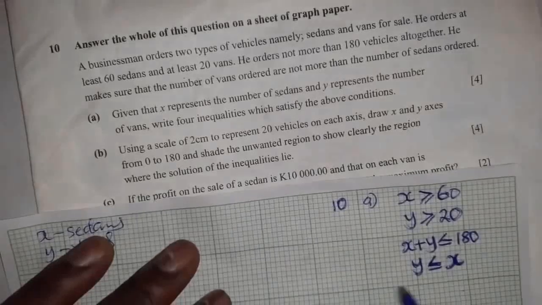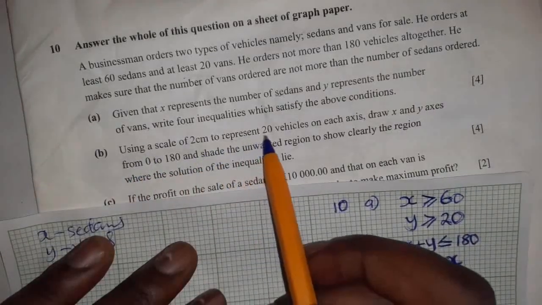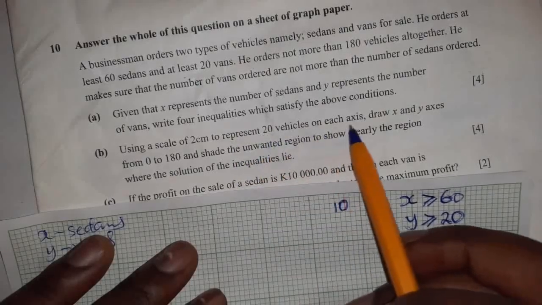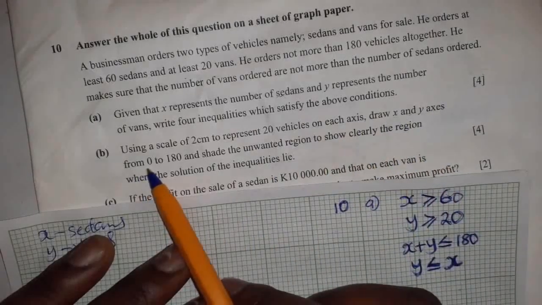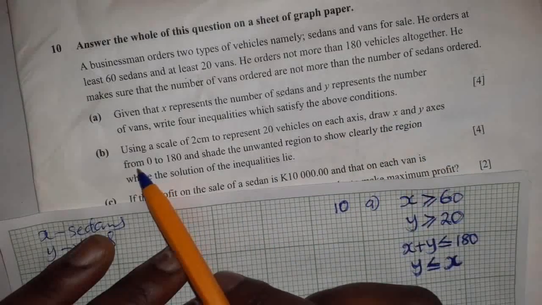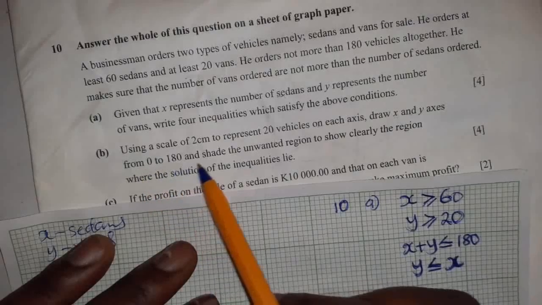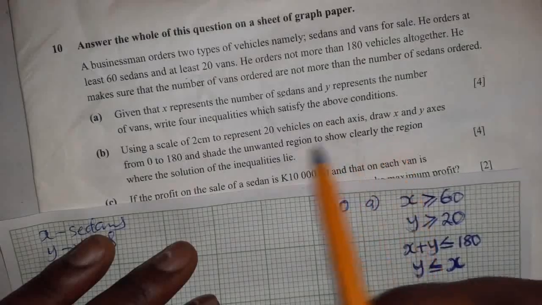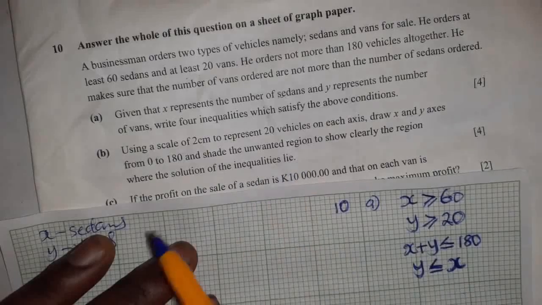Question B. Using a scale of 2 centimeters to represent 20 vehicles on each axis, draw X and Y axis from 0 to 180 and shade the unwanted region to show clearly the region where the solutions of the inequalities lie.